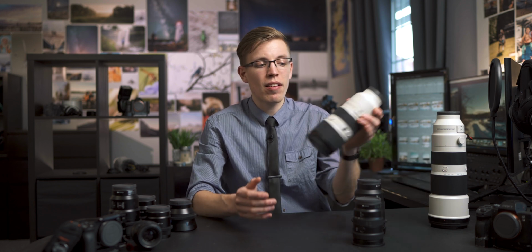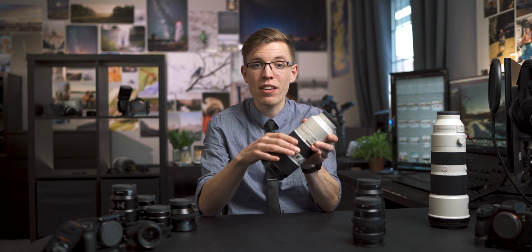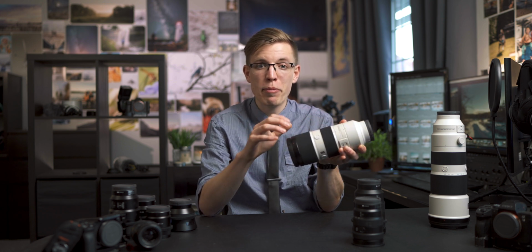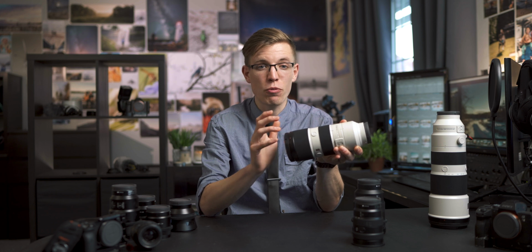Fixed or constant aperture zoom lenses, as their name implies, have the same aperture throughout their zoom range. For instance, this is a 70 to 200 f2.8. So as I go from 70 to 200 millimeters, my aperture would stay consistently at f2.8.